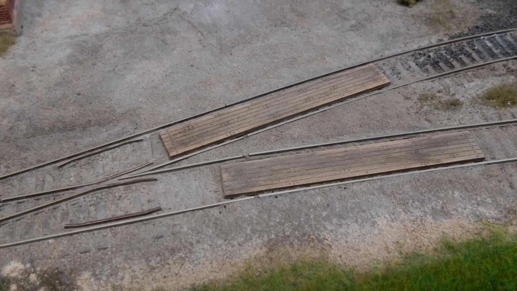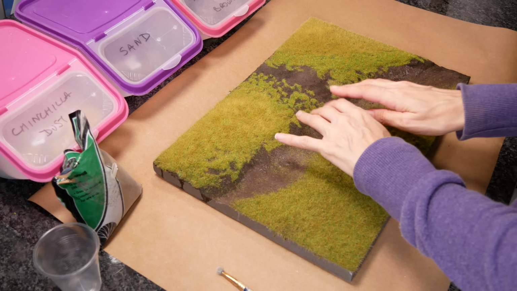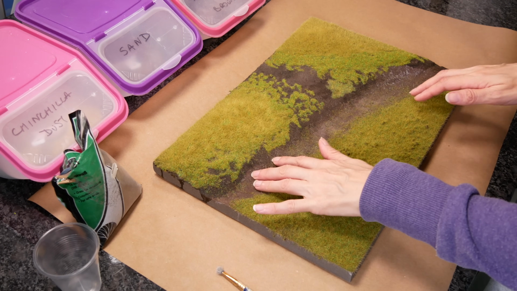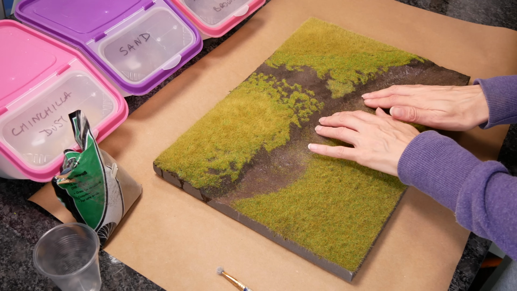There are spray paints. These are Rust-Oleum aged iron or Desert Bisque, and they produce great results. And two products I use on almost everything, chinchilla dust and tile grout. Yep, even tile grout. Now I have done so many videos on tarmac. This time I'm going to do dirt tracks, muddy tracks, and a little bit of gravel path thrown in there.